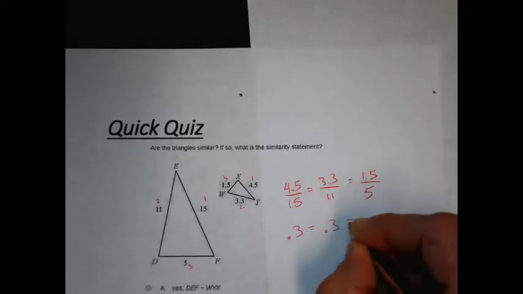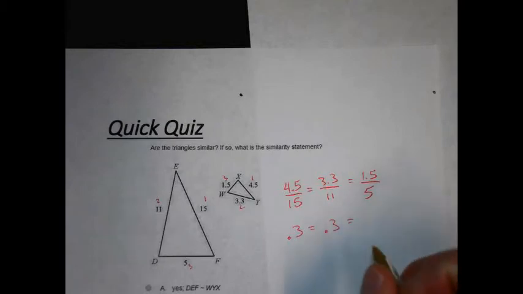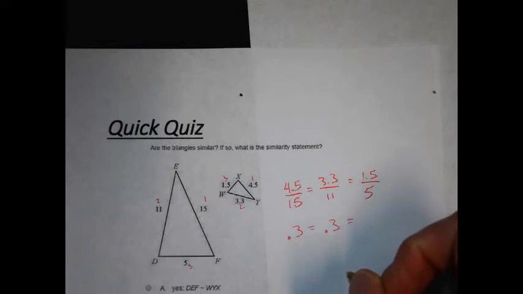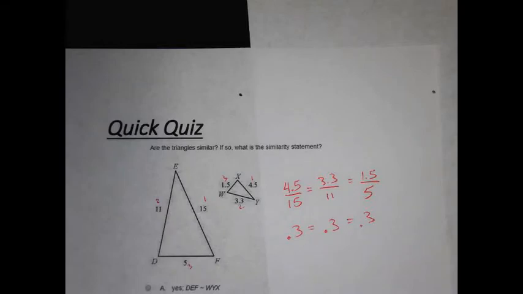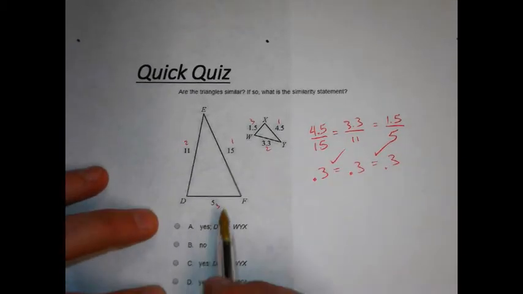It's not 1/3. I shouldn't have said that. And 1.5 divided by 5, is that 0.3? Yes, it is. So it's 3/10, by the way. 3/10, silly goose. So all these are the same, and if these are the same, these are proportional. So the answer is yes.